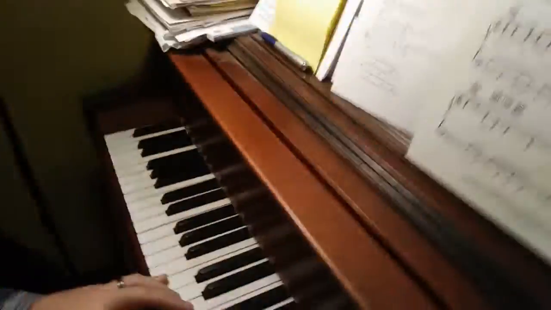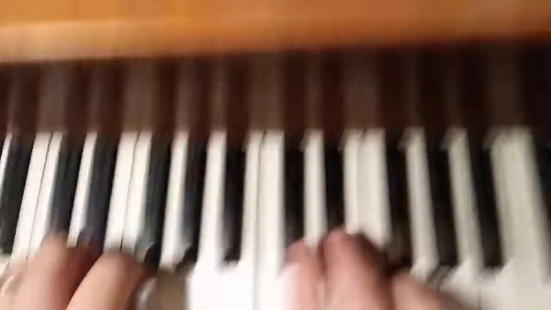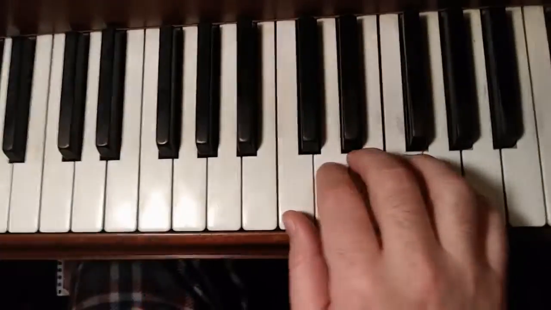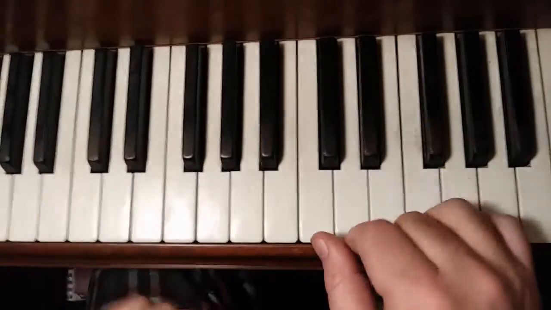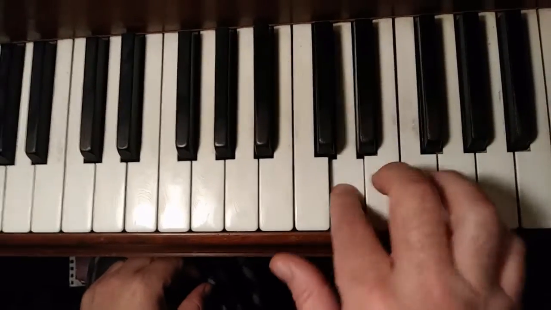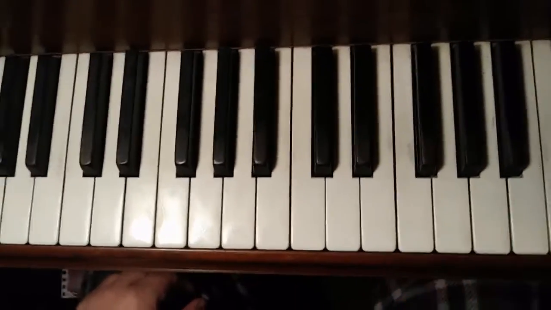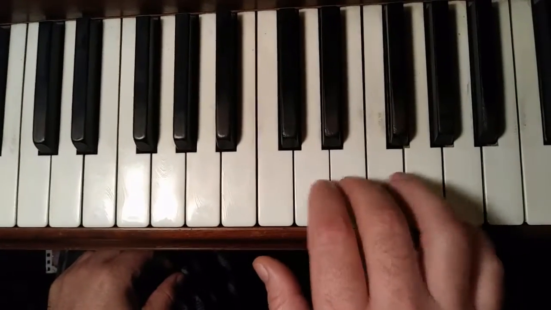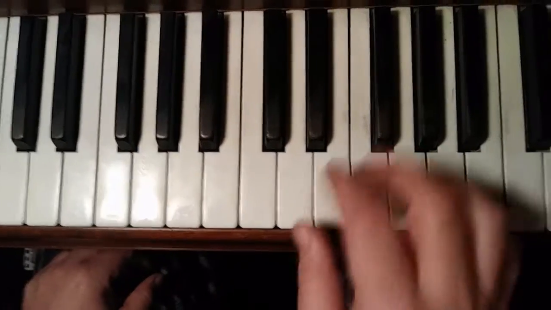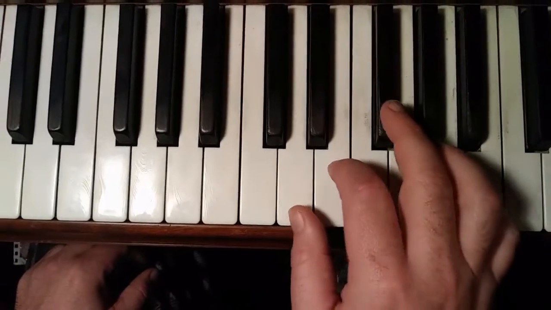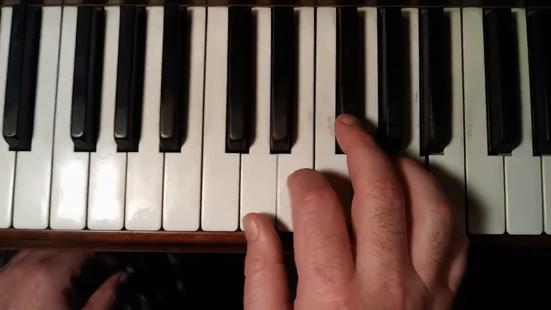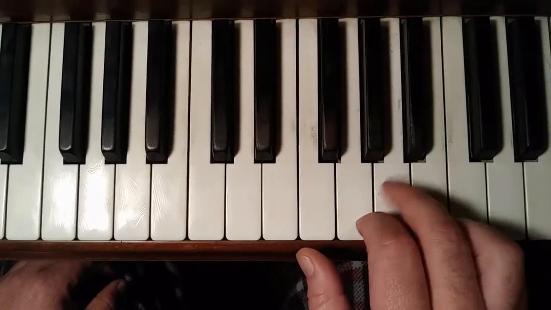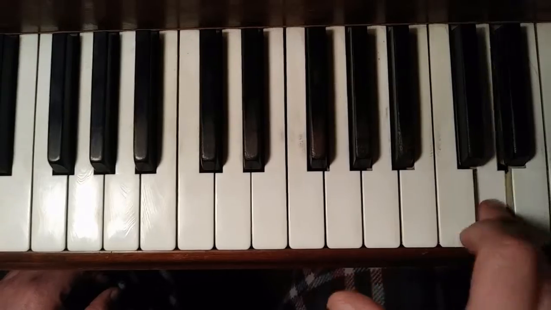So camera person, please bring the camera over to the keys here. Okay, everybody, remember we learned how to make a scale with the formula 1, 1/2, 1, 1, 1/2. Remember that, right? Start on C, 1, 1/2, 1, 1, 1/2. There's a key. So I think I showed you D also, so if you use the same formula, D, and then go one step, half step, one step, one step, one step, half step.